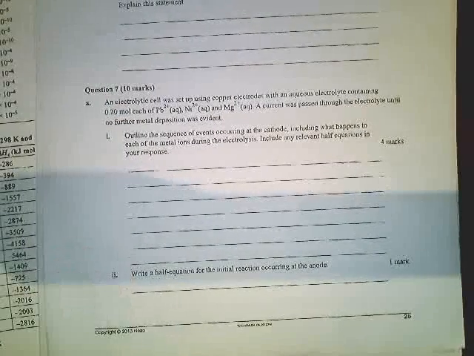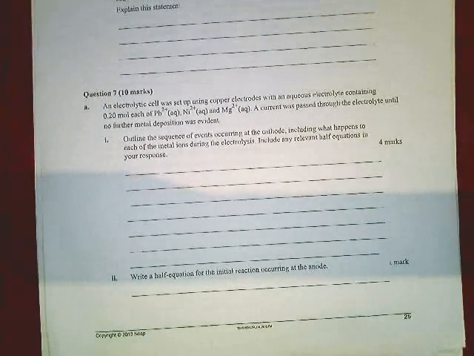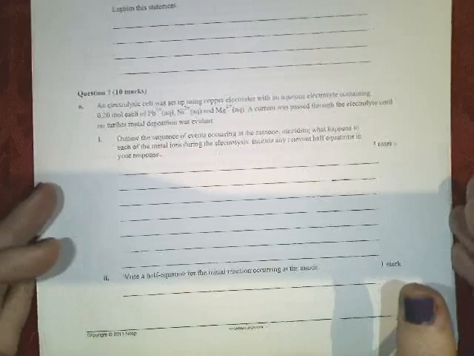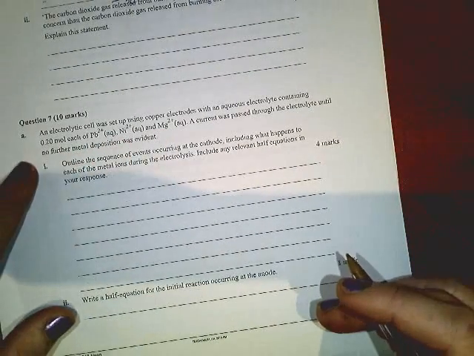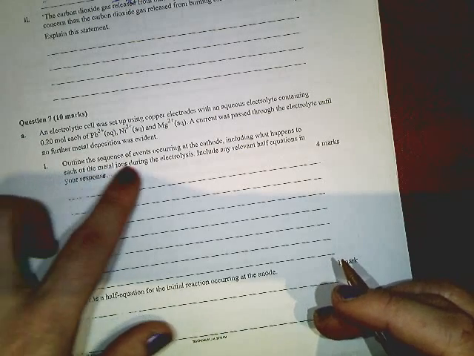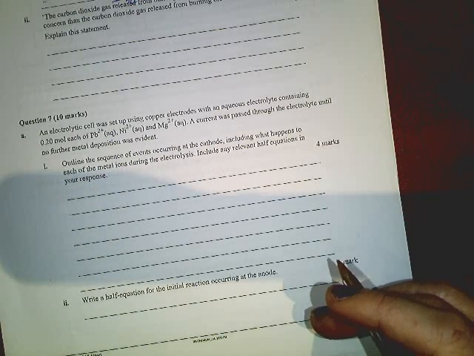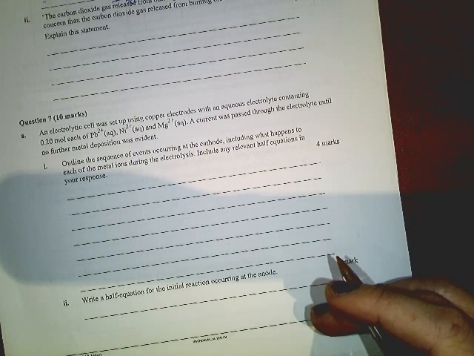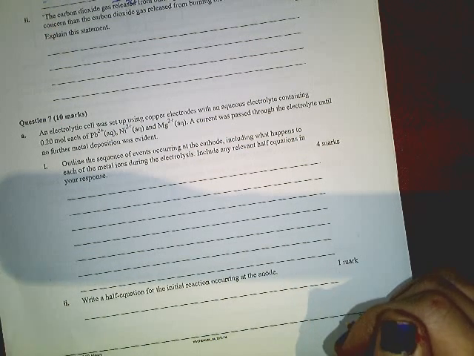Okay, question 7. An electrolytic cell. An electrolytic cell is set up using copper electrodes with aqueous electrolyte containing Pb, Ni, and Mg. A current must pass through the cell. Outline the sequence of events occurring at the cathode, including what happens to each metal ions during electrolysis, including any relevant half equations in your response.